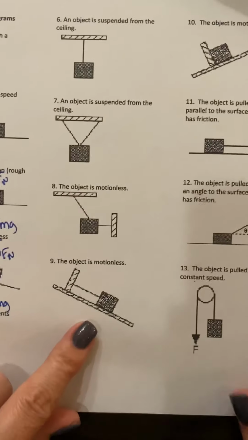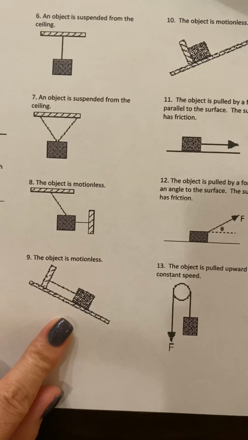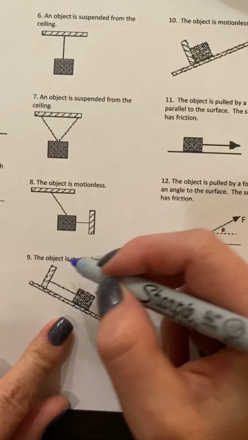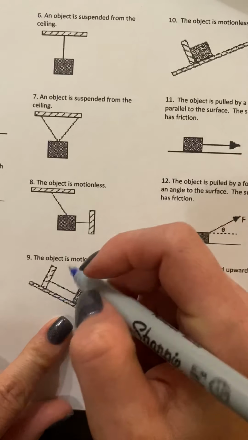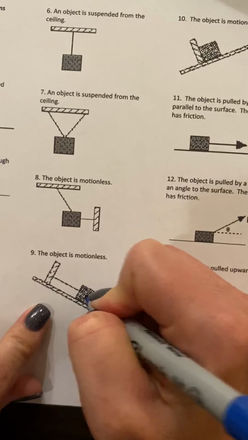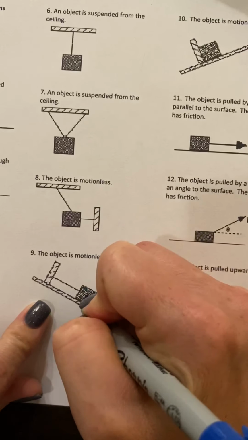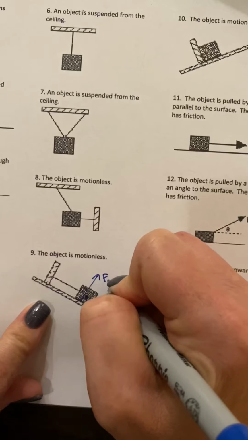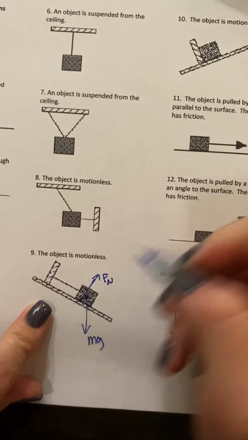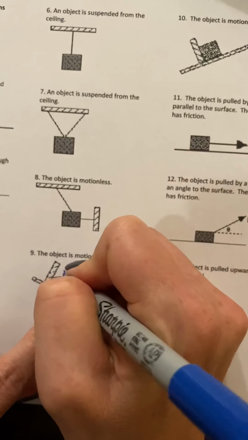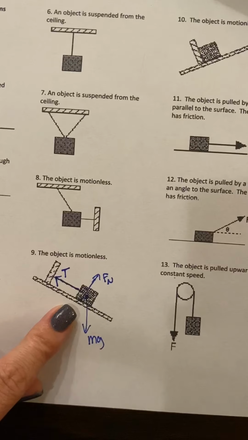Let's do this one with tension. And I'll do maybe one more and you guys can try the rest. So an object that is motionless. So we're on an incline, so I've got my mg down. And I have my force normal perpendicular to my surface. And I also have this tension here.